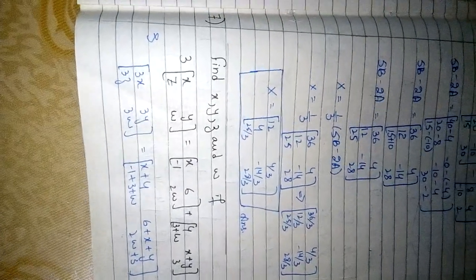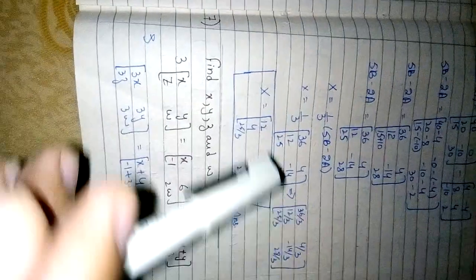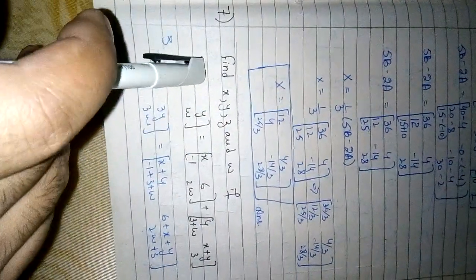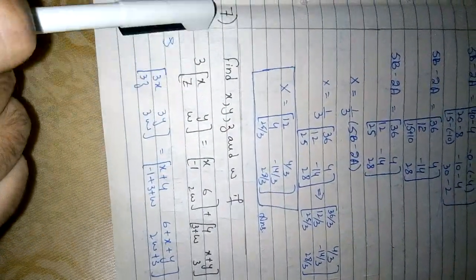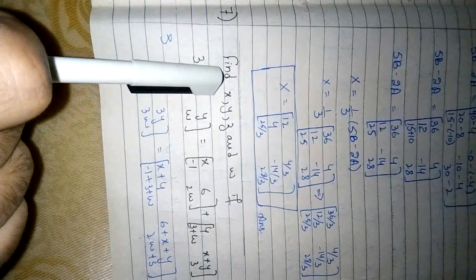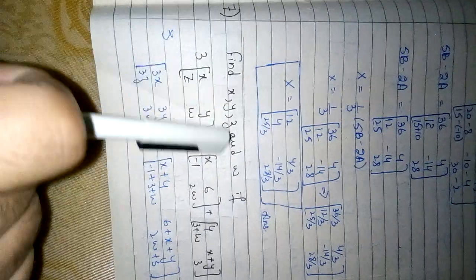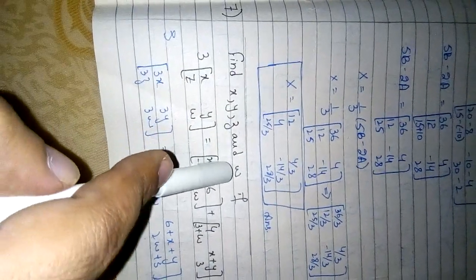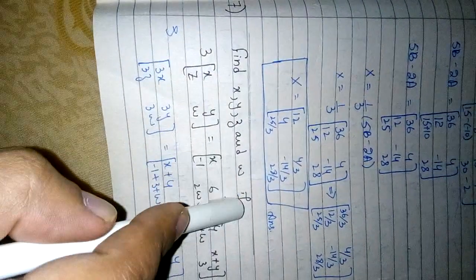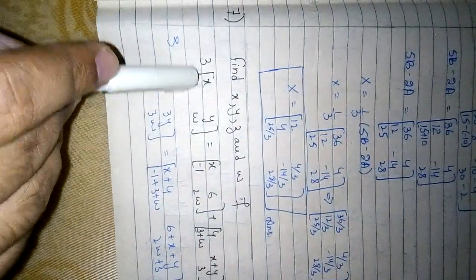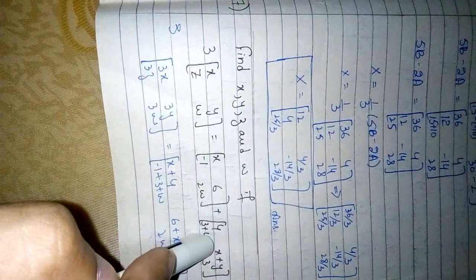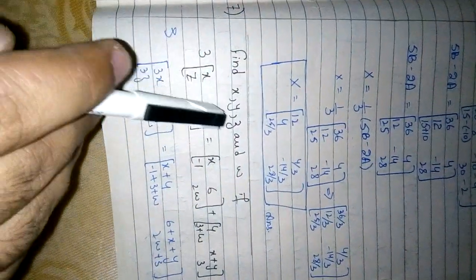In today's lecture, I will discuss question number 7 and 8 of exercise 1.3. In question number 7, the examiner is saying find x, y, z and w. These are variables, and what variables are we will discuss later. If 3 times of this matrix equals the sum of these two matrices, so we have to solve this.